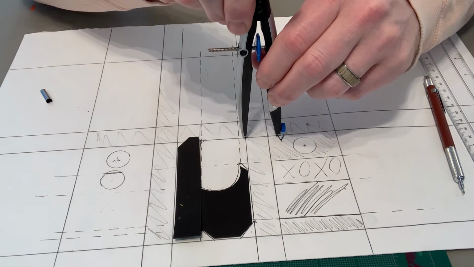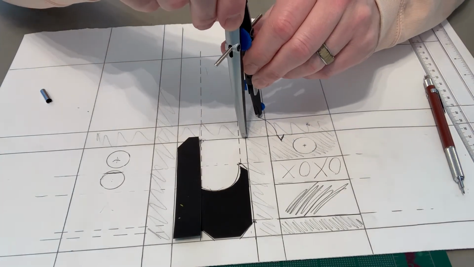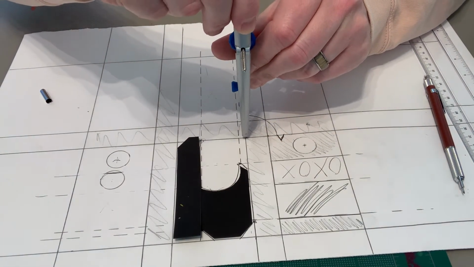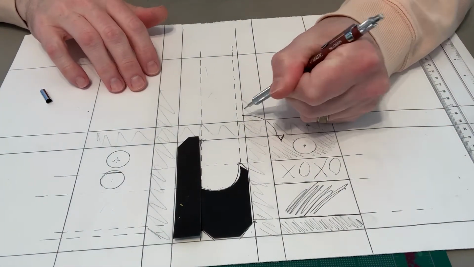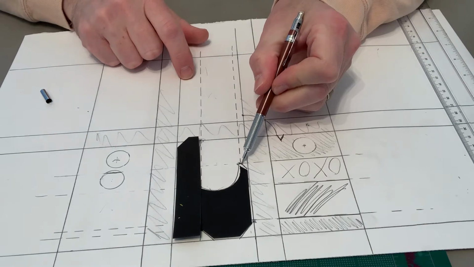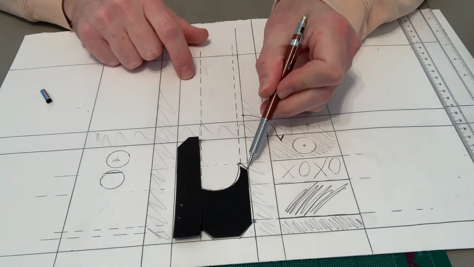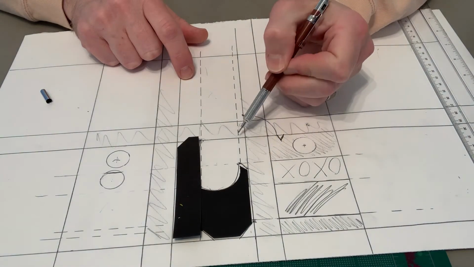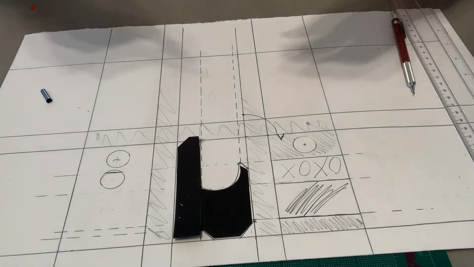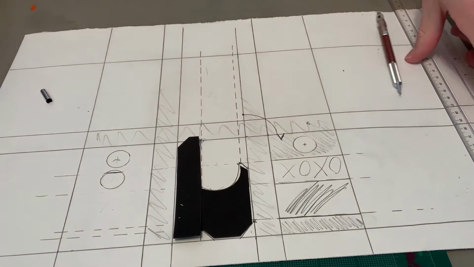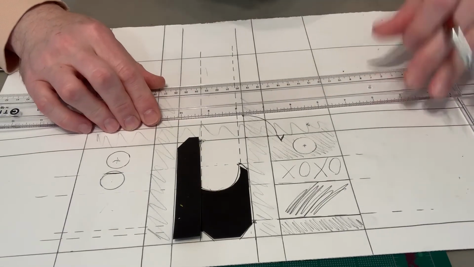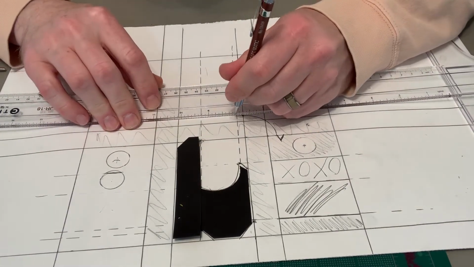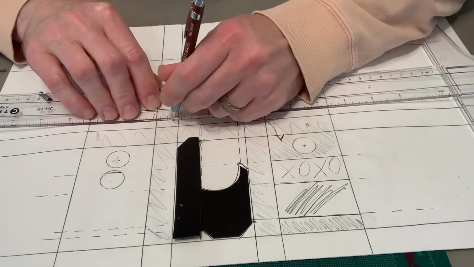Then I just take that and spin it up right here, and now I've got this new point that indicates where the top of this happened in our notch. I'll put the straight edge there and put in a new transfer line.